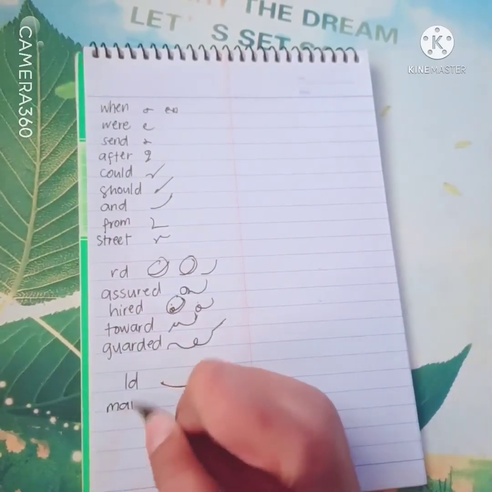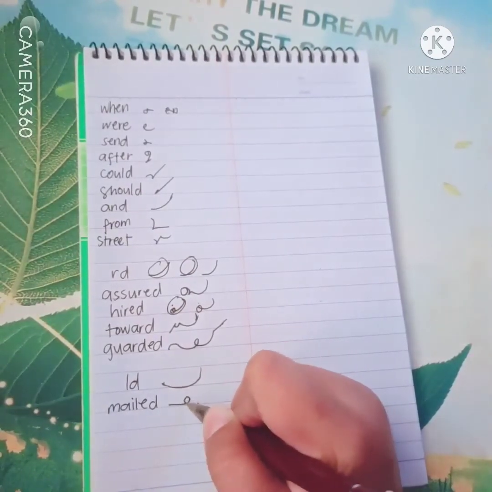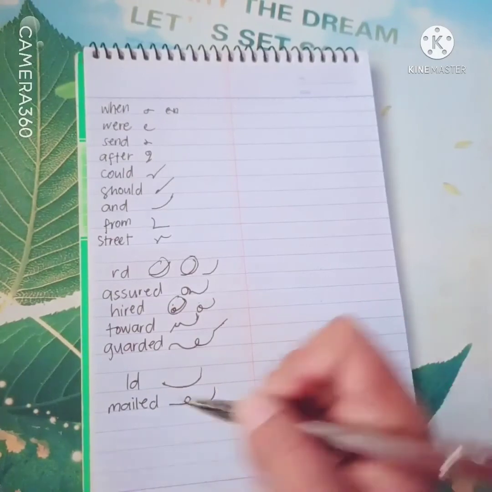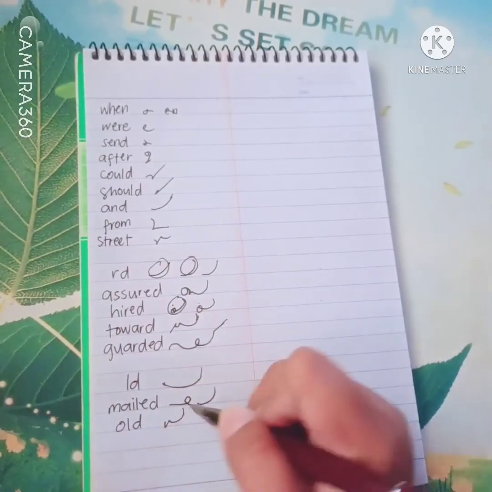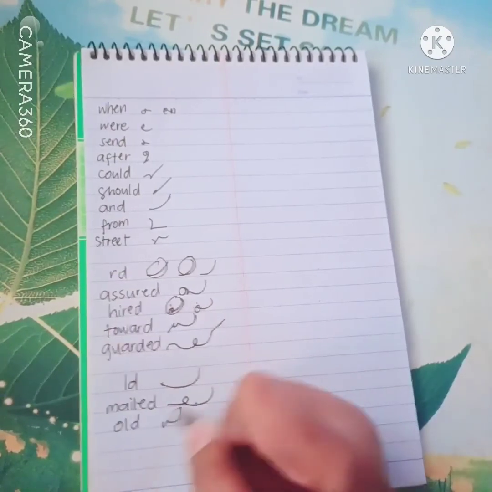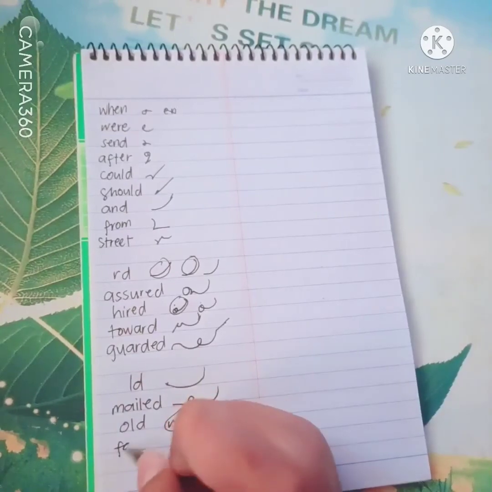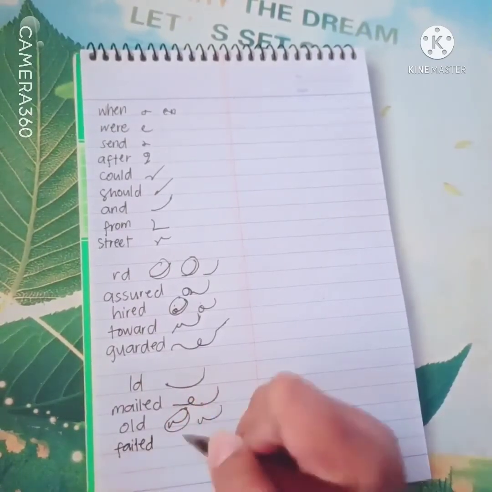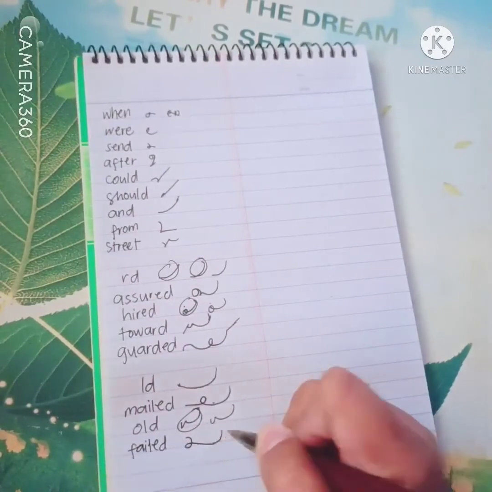Mailed: M-A-L-D. Old: O-L-D. Failed: F-A-L-D.